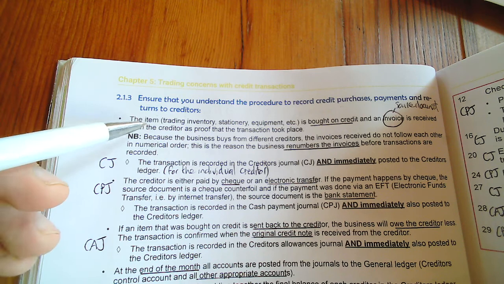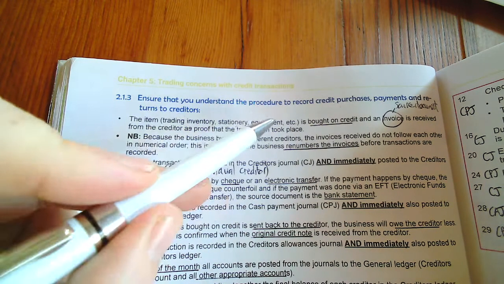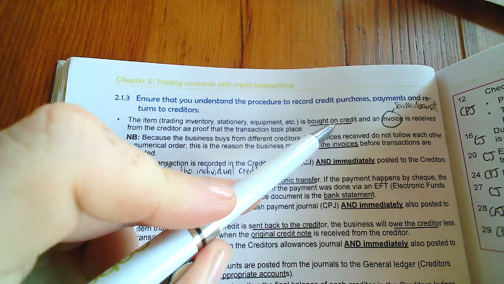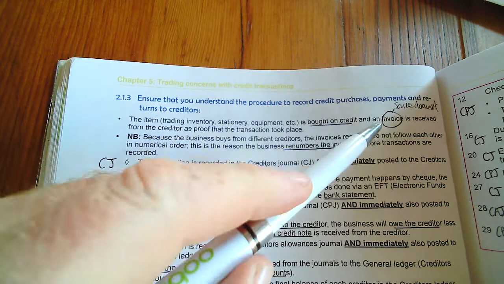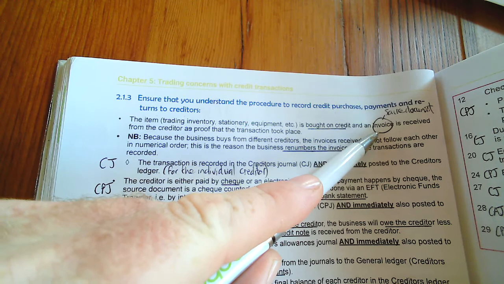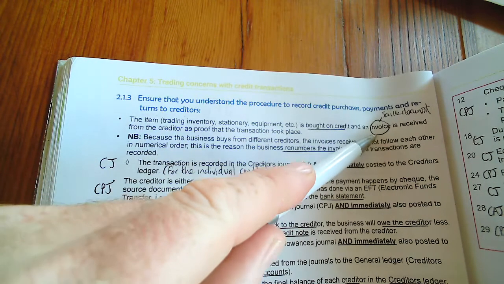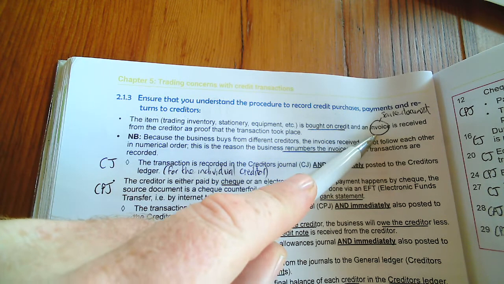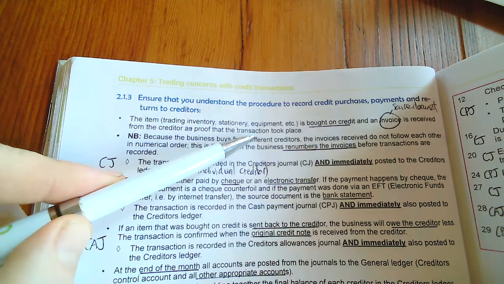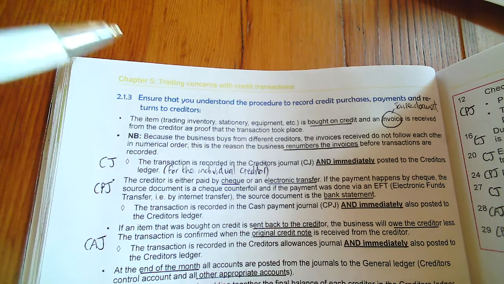Firstly, we can buy items, trading inventory, stationery, equipment, etc. on credit, which means we receive an invoice from the creditor or supplier. They give us a source document called an invoice, which is proof that we bought from them for a specific price and whichever items we bought.